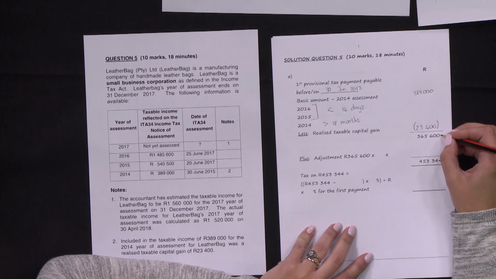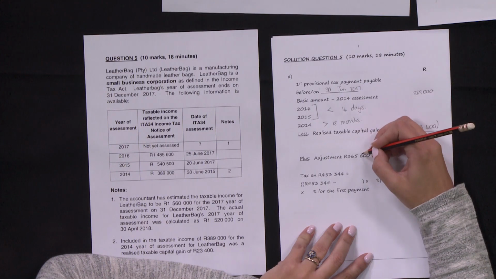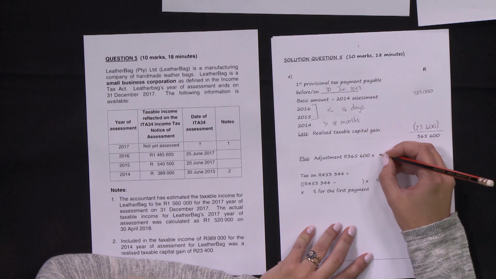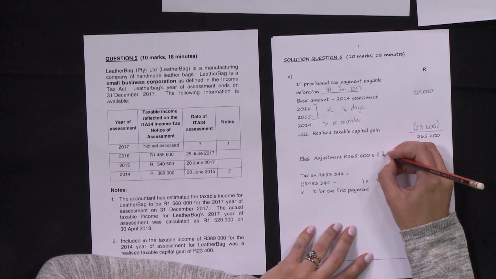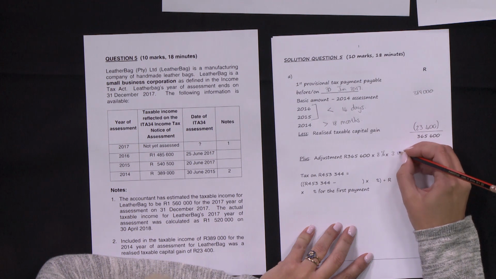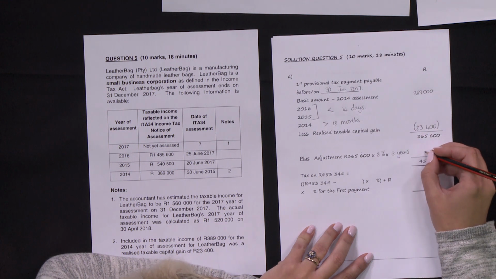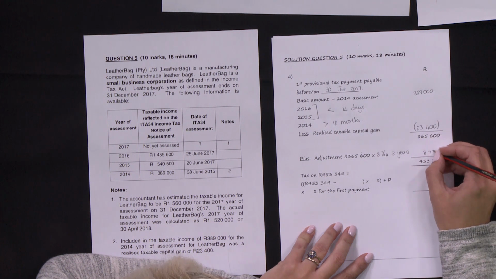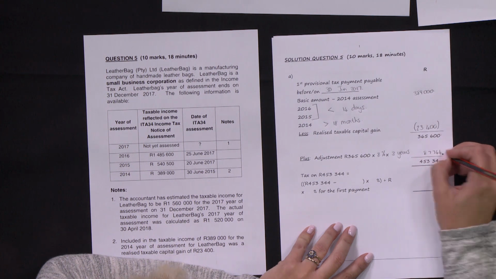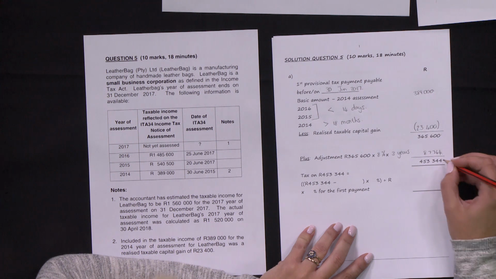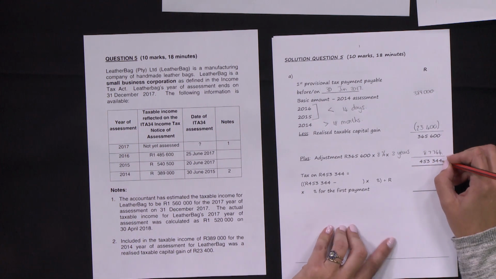We're going to use this amount and increase it by 8%. So here's our adjustment, times the 8% times 3 years. And this gives us an amount of 87,744, which gives us a total basic amount of 453,344. This is now the amount you're going to calculate your tax on.